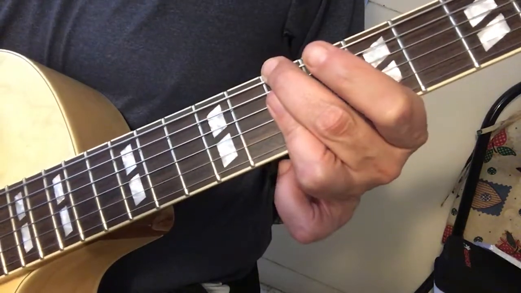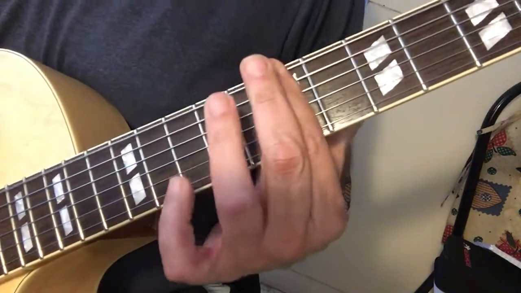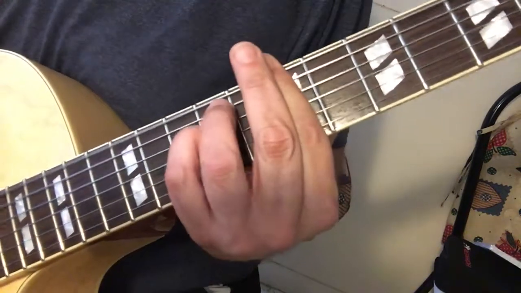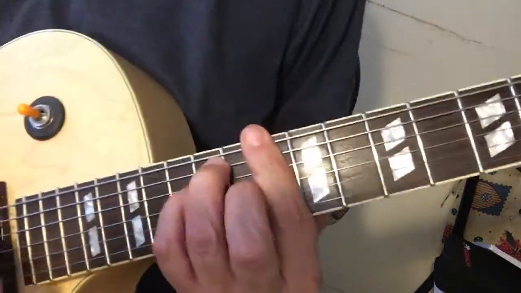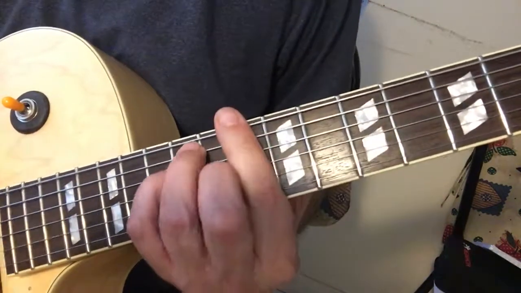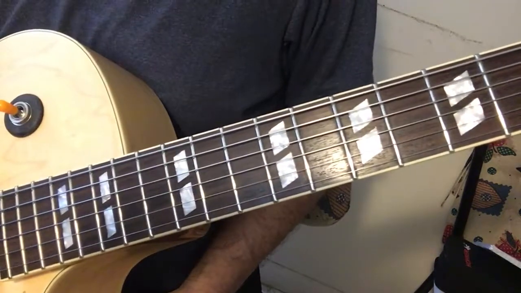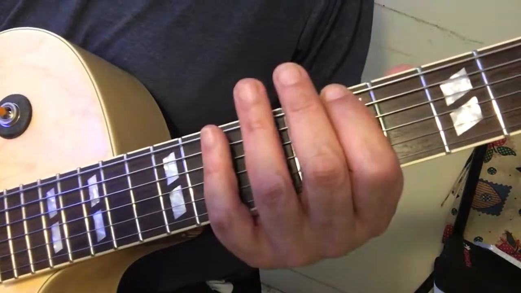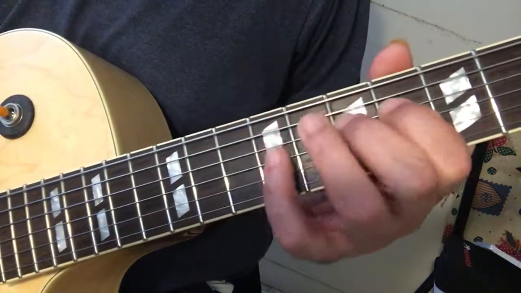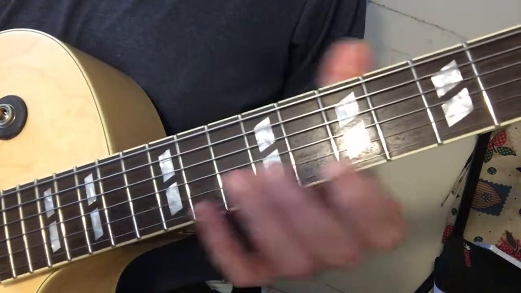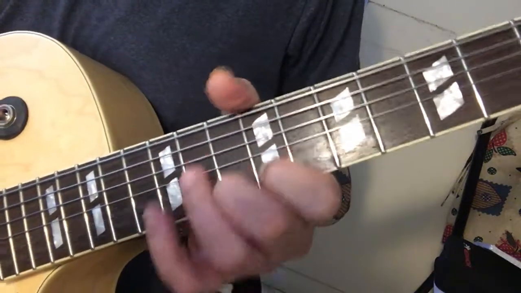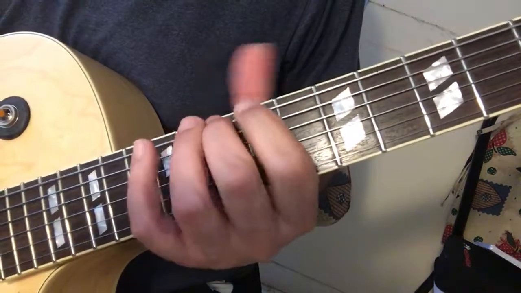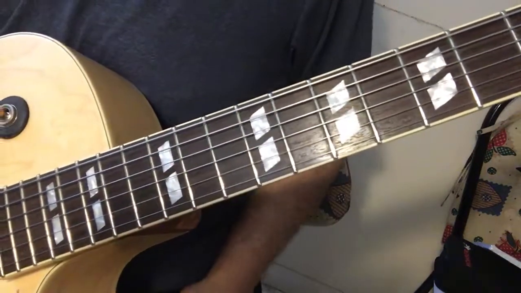You go 3 frets higher and you play the major chord, or 3 frets lower and play the minor chord, which corresponds to these bar chords that most guitarists know, B minor and D. So the two modes that we're going to use are Dorian and Lydian. D Lydian, and B minor.